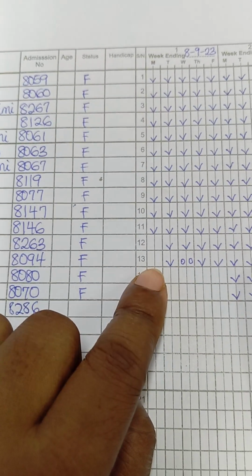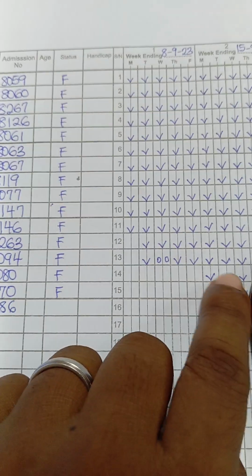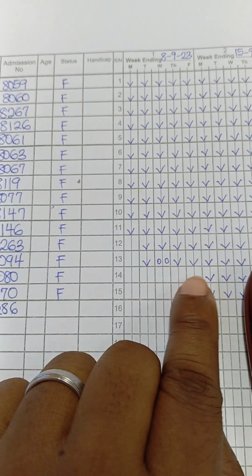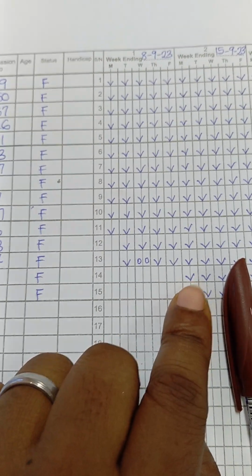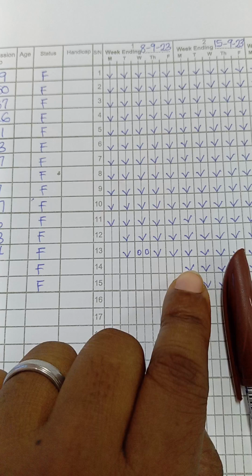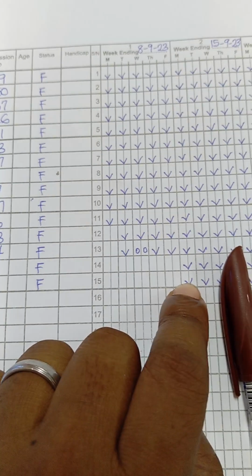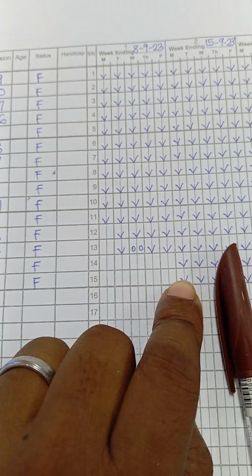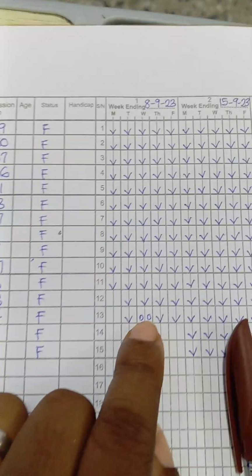Same with this person. This person couldn't come till the following week, and that's where we started marking him. Same with this other person. This person did not resume till the following week after resumption. So that is how it works.